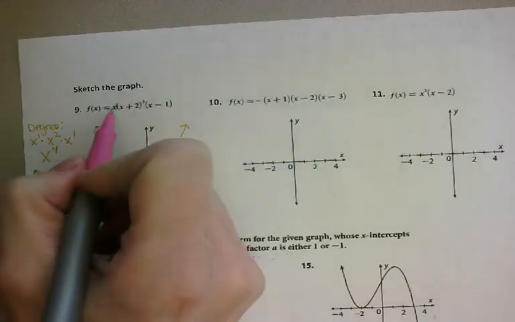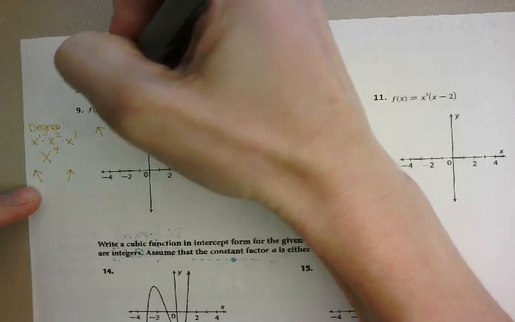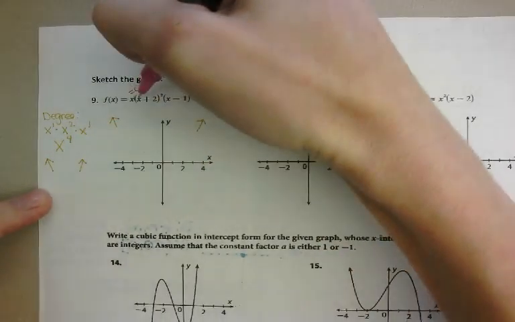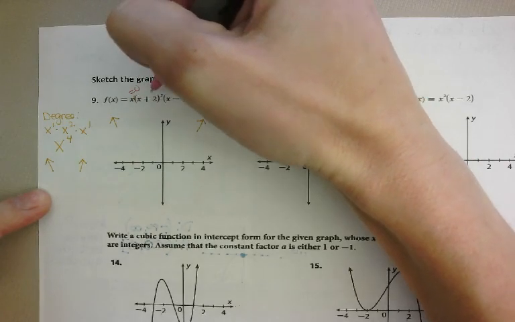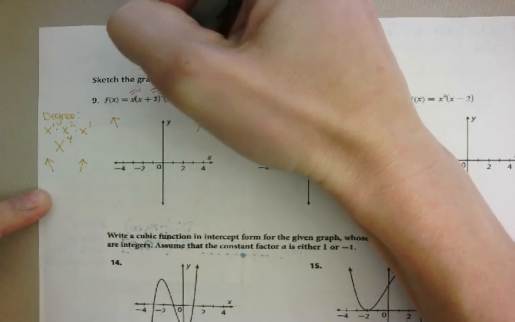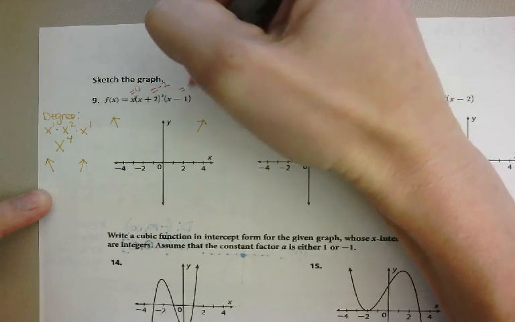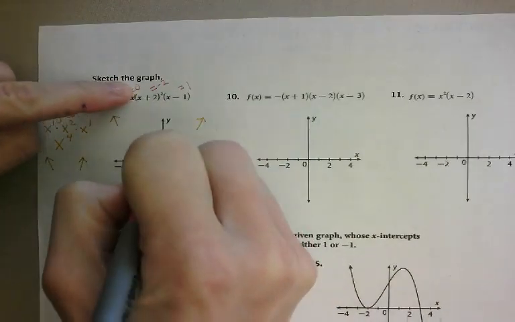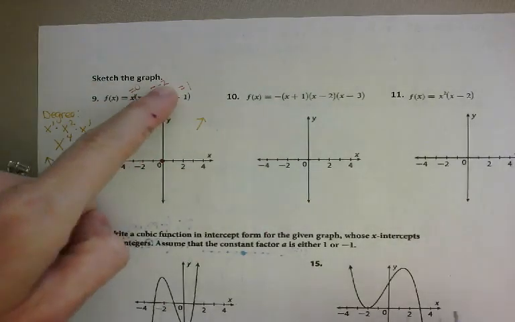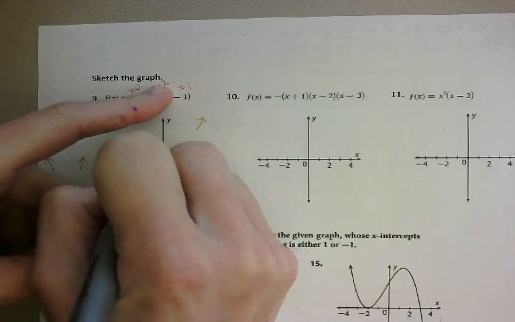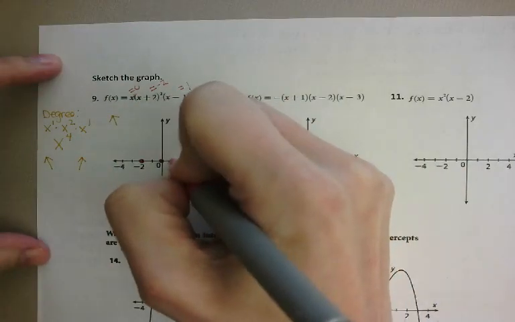Okay, so I'm going to take each factor and set it equal to 0. So x set equal to 0. If I take this and set it equal to 0, what number plus 2 is 0? That's negative 2. What number minus 1 is 0? That's positive 1. So I know I have an x-intercept at 0. I know I have an x-intercept at -2, and I know that I have an x-intercept at 1.